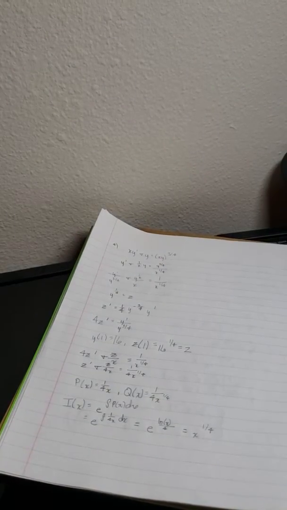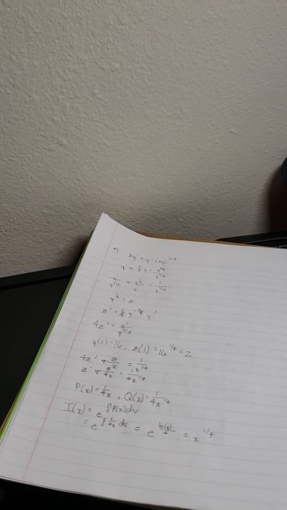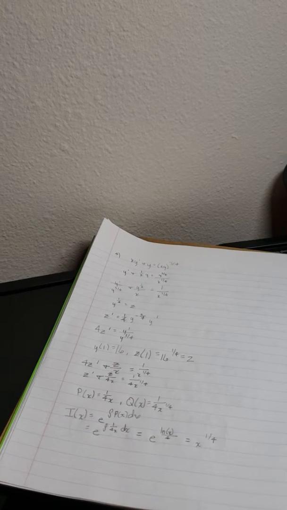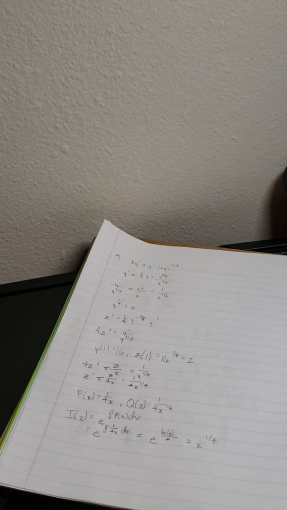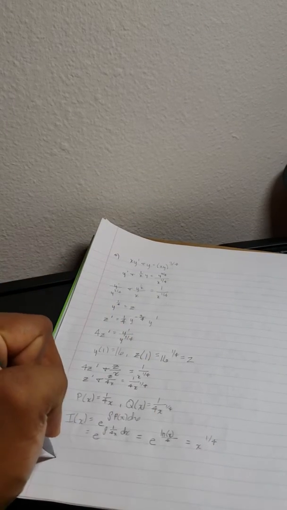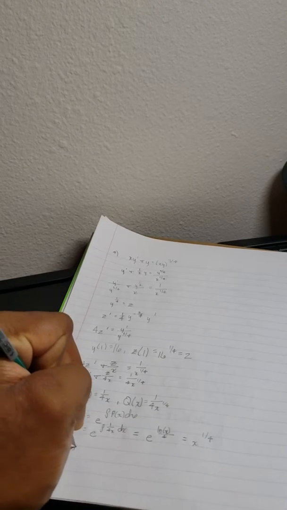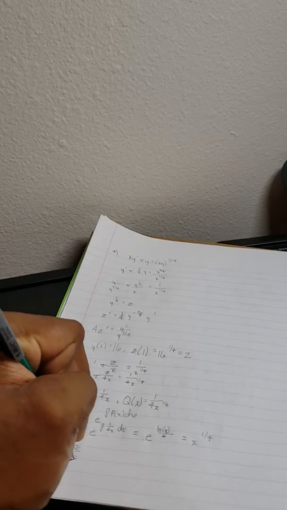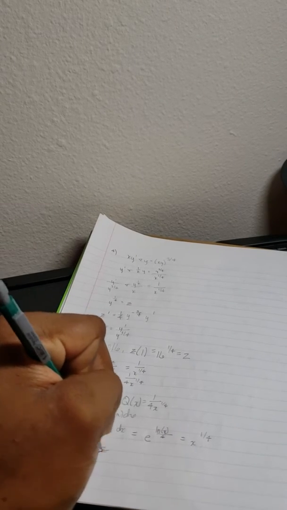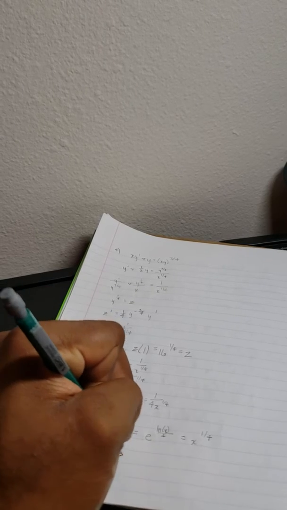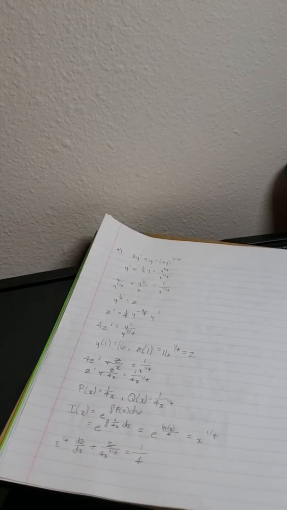Now, once we have our integrating factor, we can plug that back in. So that our x to the 1/4 dz over dx plus z times 1 over 4x to the 3/4 is equal to 1 over 4.